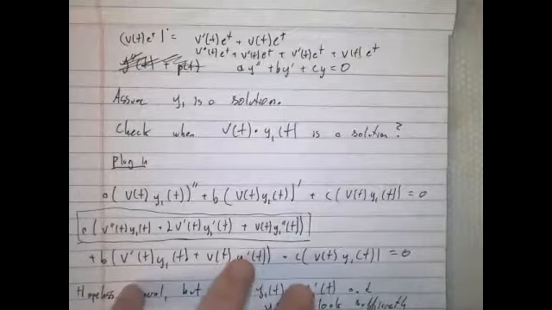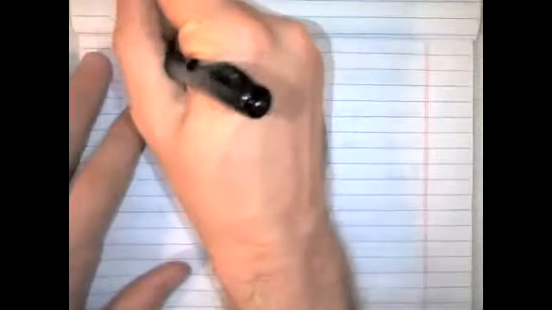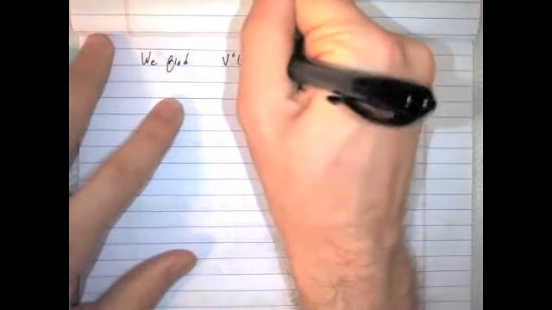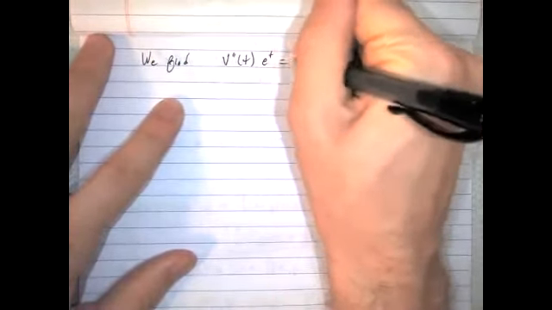And now what we find is that v double prime of t e to the t is equal to 0.